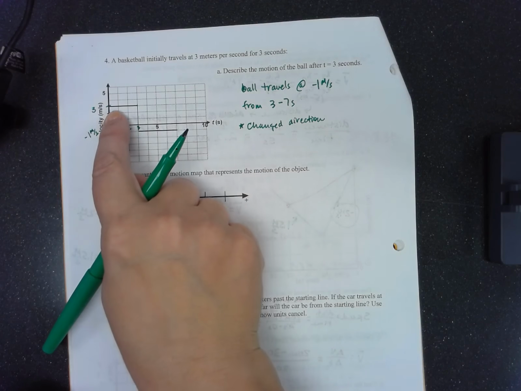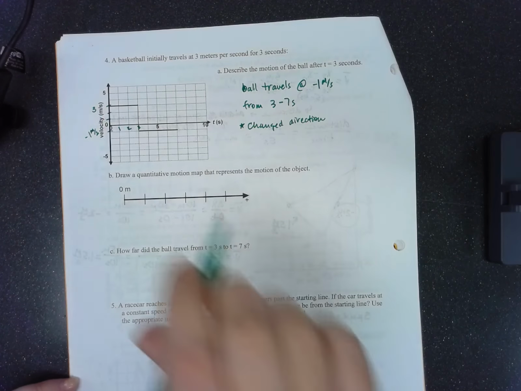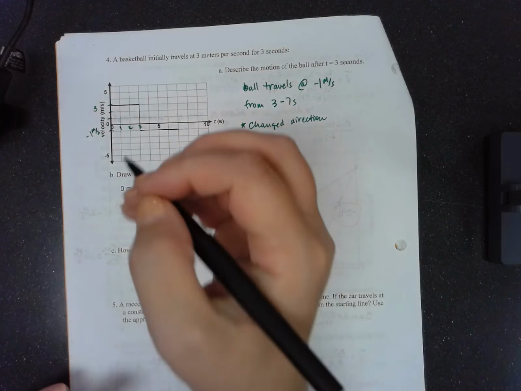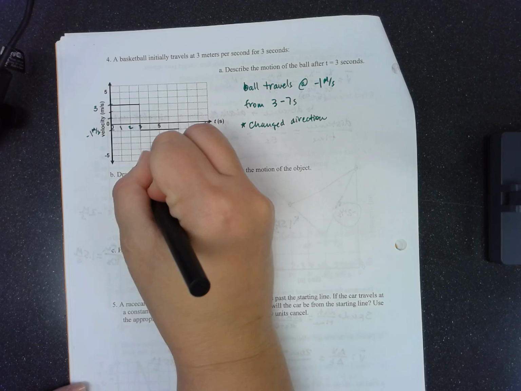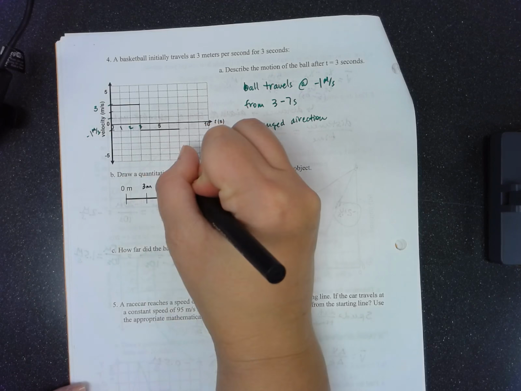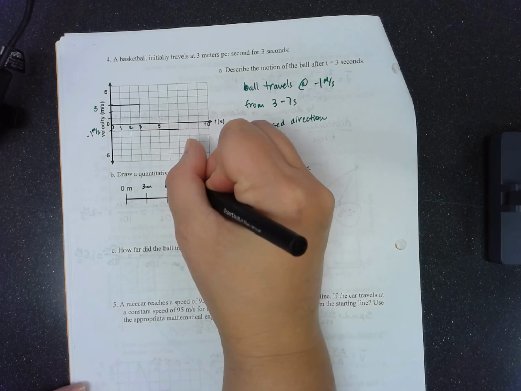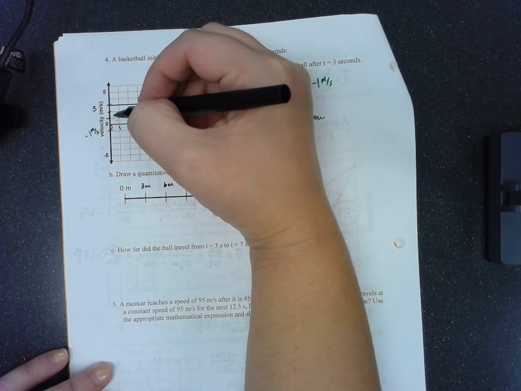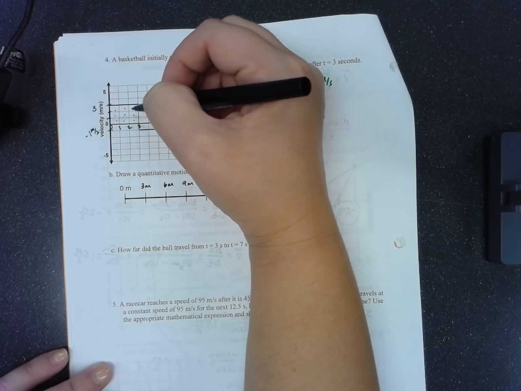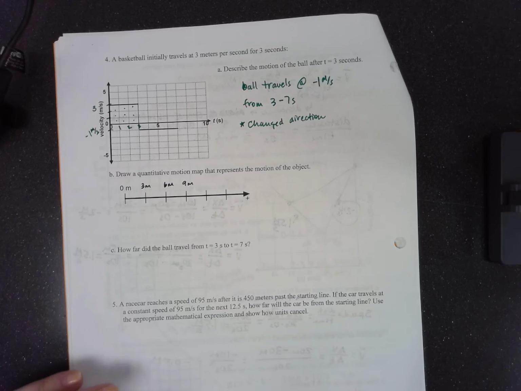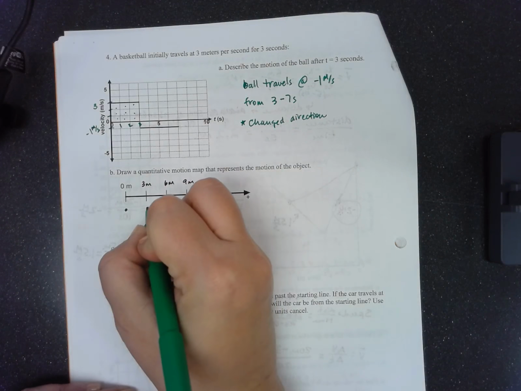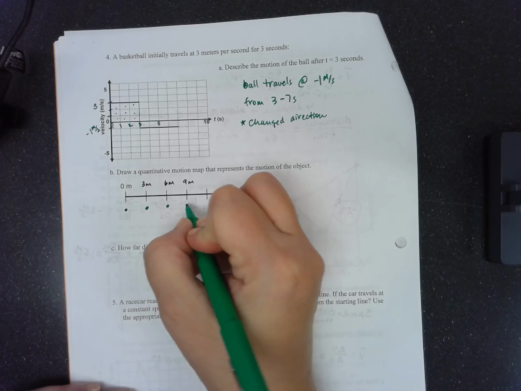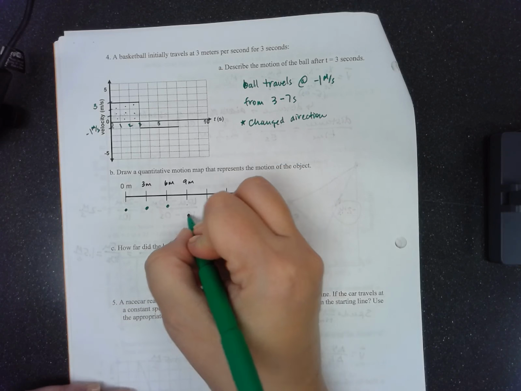I start moving in a positive direction at 3 meters per second. To make my life easier, because my page isn't that long, I'm going to make each one of these 3 meters. So I got 3 meters, 6 meters, 9 meters, because I travel 9 meters away from 0 here. I've got 1, 2, 3, 4, 5, 6, 7, 8, 9. So that means each second I'm going to have a dot at each one of those bars. That's where I end up. And then I turn around. So I'm going to move that down there.